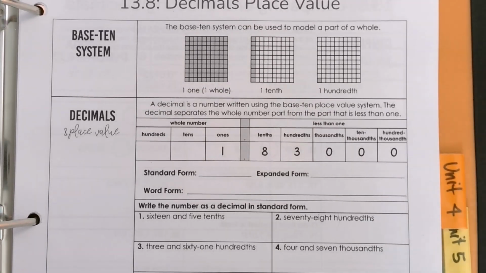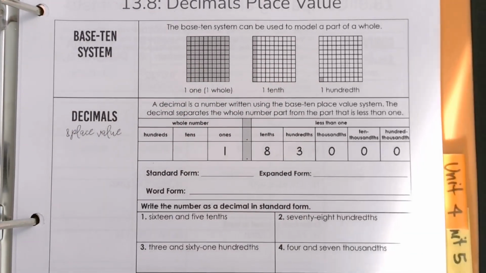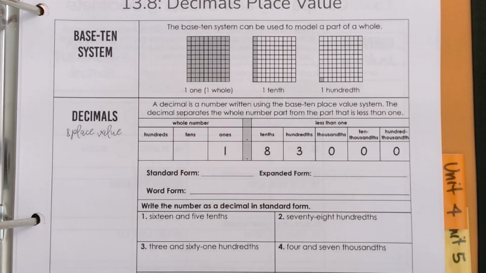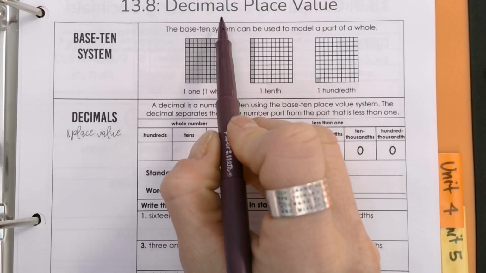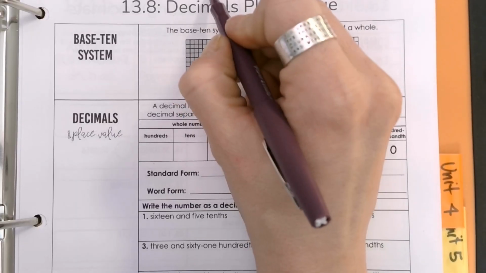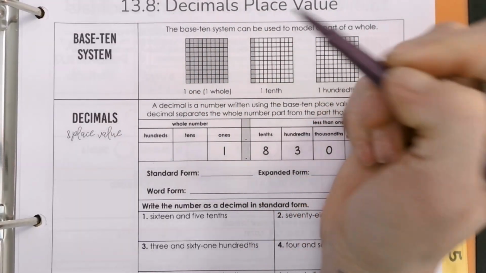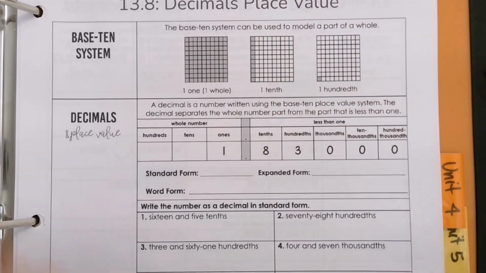This is for pre-algebra 13.8. So we are talking about decimals for the rest of the unit. And a decimal is another way to show a part of a whole, just like a fraction can show a part of a whole.